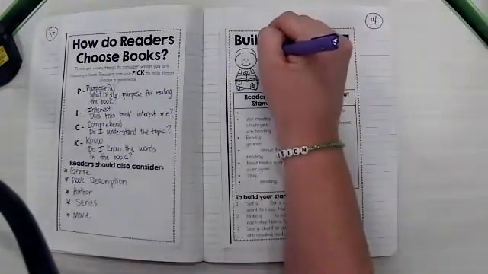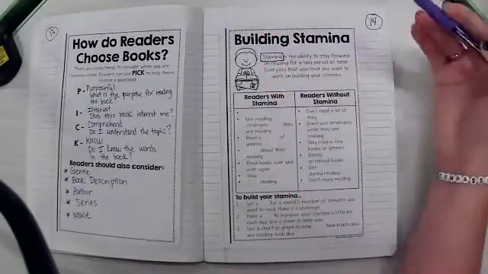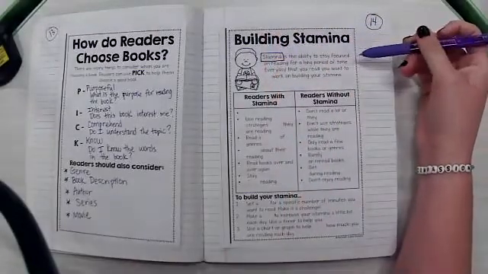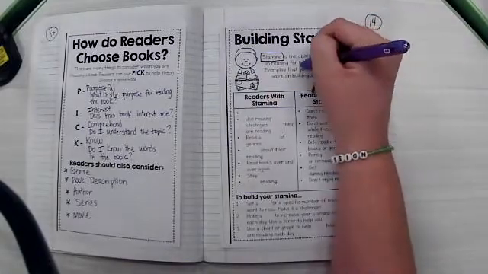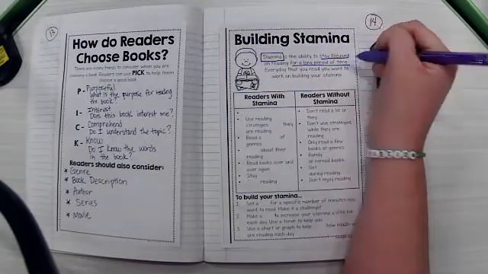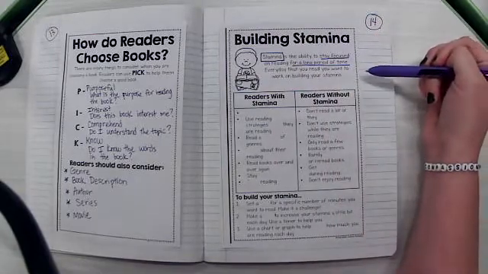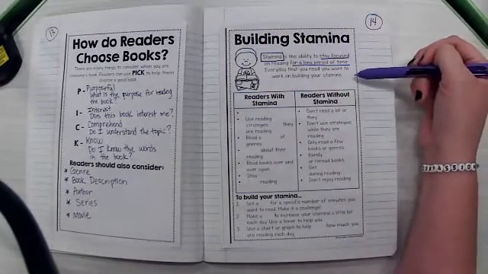Stamina, and I'm going to box that word because that might be a new word for you, is the ability to stay focused on reading for a long period of time. So I'm going to underline stay focused for a long period of time. Every day that you read, you want to work on building your stamina.